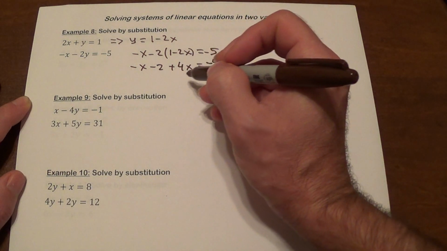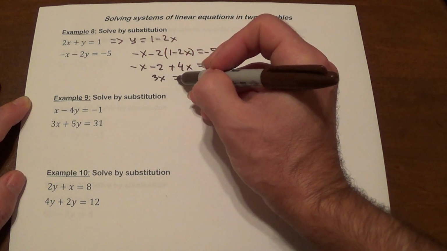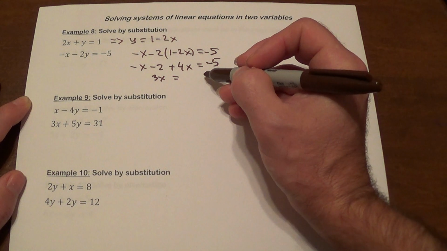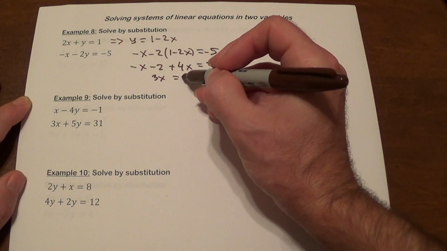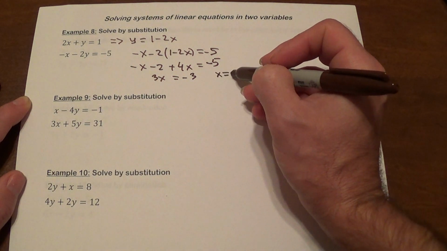So what do we have here? We have 3x equals negative 3, and that means x equals negative 1.